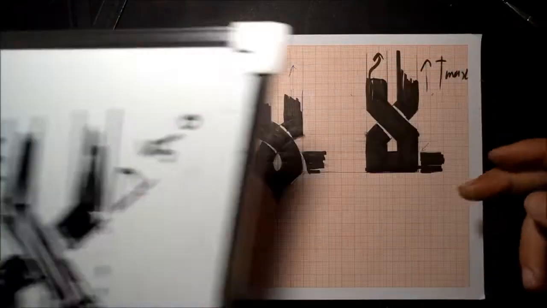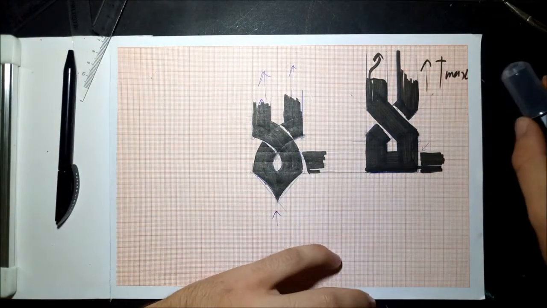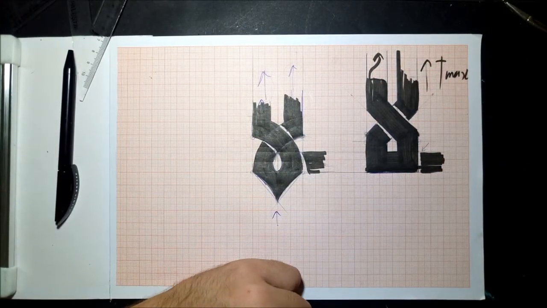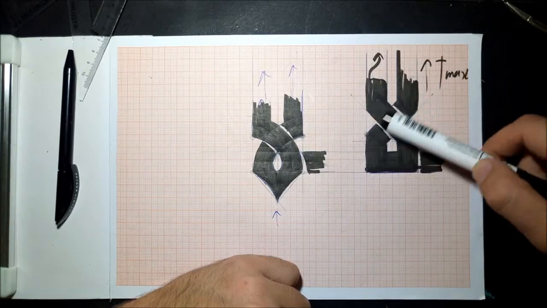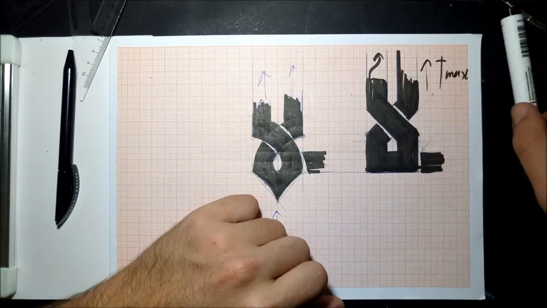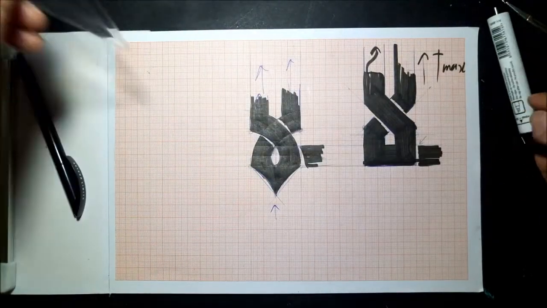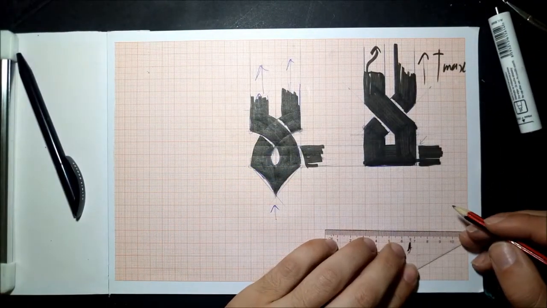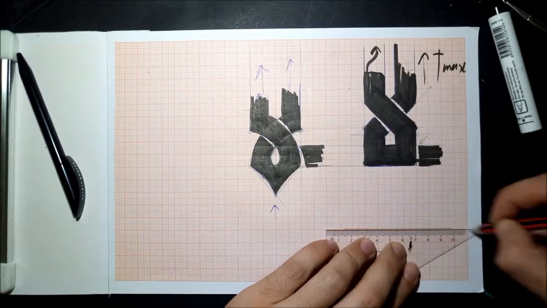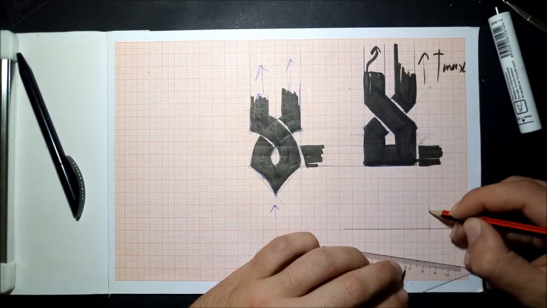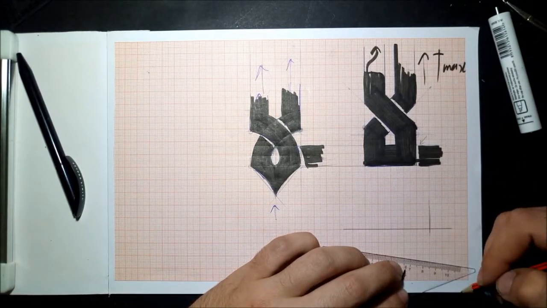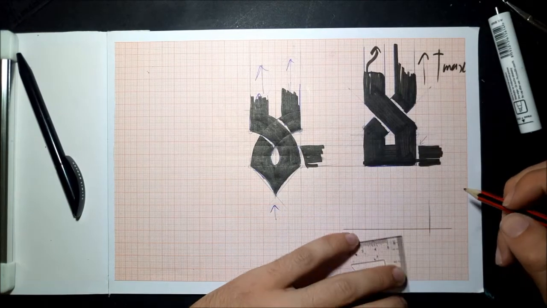So while recording this video, I've managed to not hit the record button, so all the steps for the first one were missed and I had to redo it again. But for that, what you are going to do is choose your baseline right here. Choose a starting point somewhere around here.